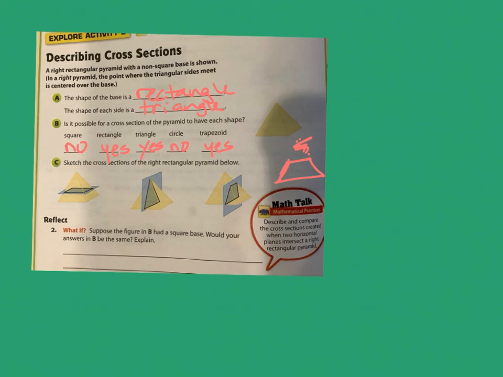So anyways, in this lesson, you're just really trying to visualize. They will show you or tell you how your plane is cutting through the three-dimensional object, and you will have to visualize what shape you will get. So you get those visual screens in your brains turned on and ready to go. And good luck. I know you've got this.